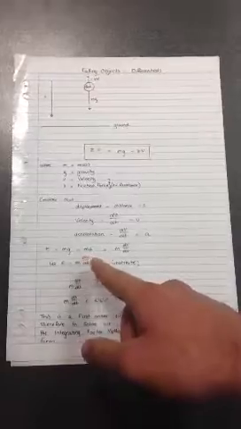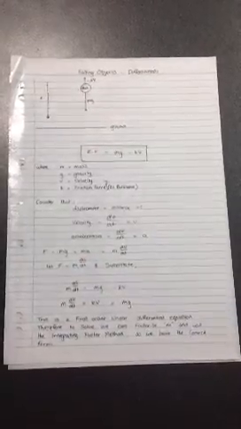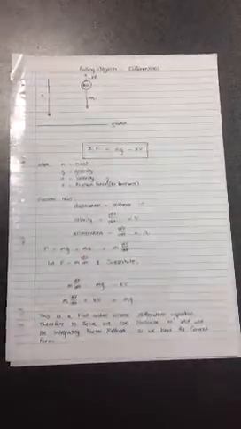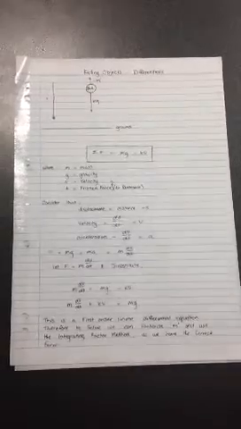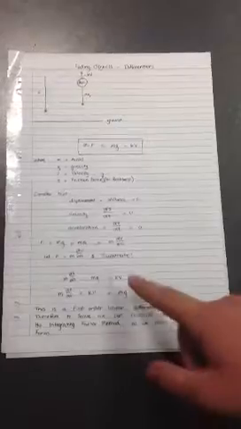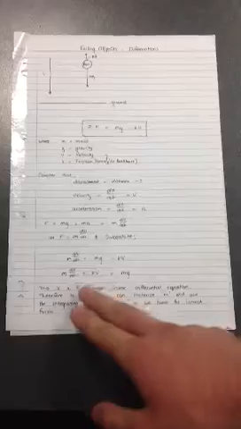We can now make the formula F equals mg equals ma. Here mg equals ma as g is equal to a, as gravity is equal to acceleration, which equals 9.81 meters per second squared. We can now perform a differential to get m equals m dv on dt. We now let F equal m dv on dt and substitute. This gives us a first order linear differential equation.